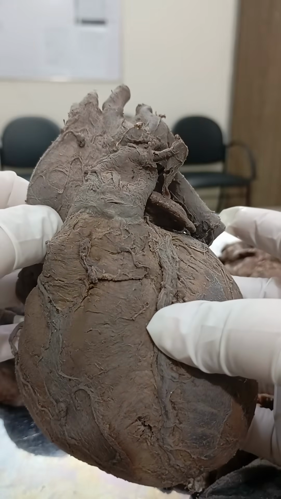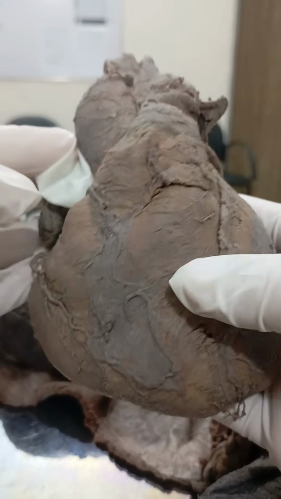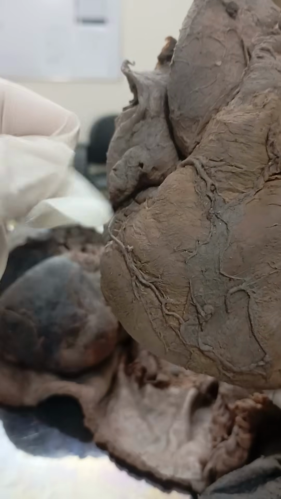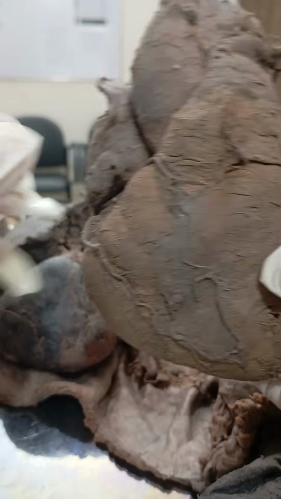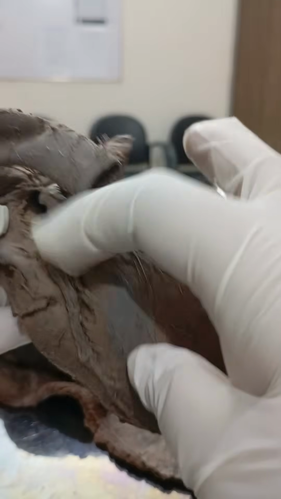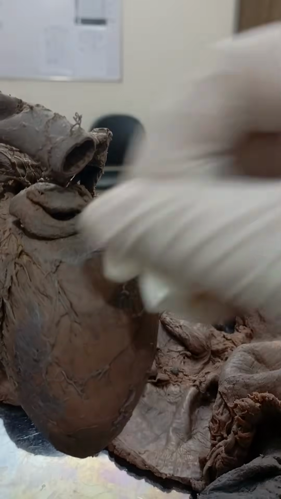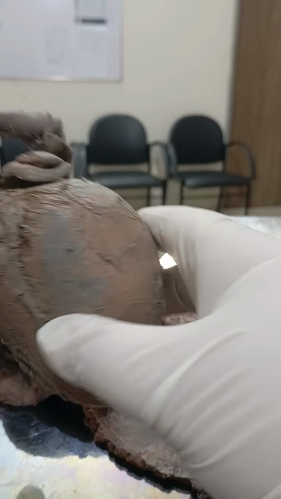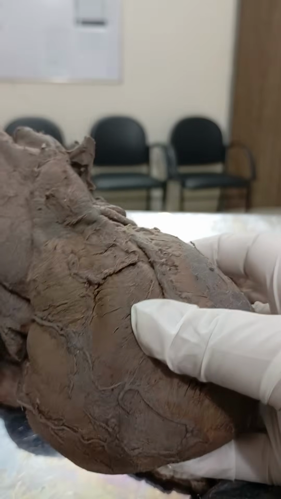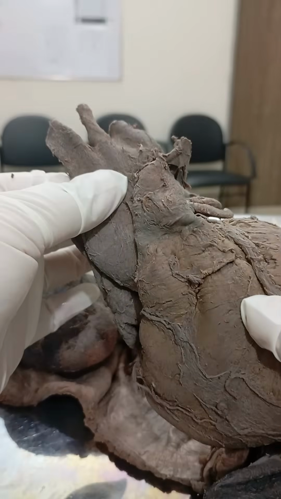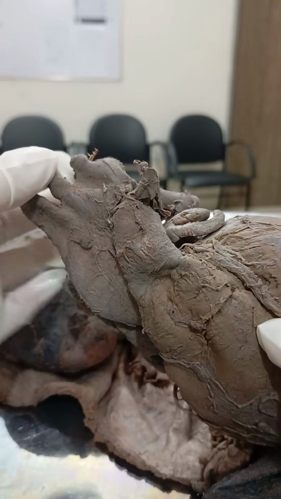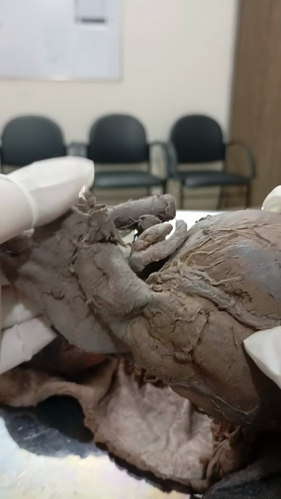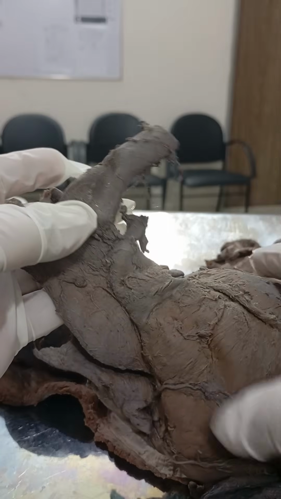This is the ascending aorta. The branches of the ascending aorta are the right coronary artery and the left coronary artery. The left coronary artery gives two branches, the anterior interventricular branch, and this is the circumflex branch. This is the arch of the aorta, with the brachiocephalic trunk, left common carotid, and left subclavian. This is the descending thoracic aorta.